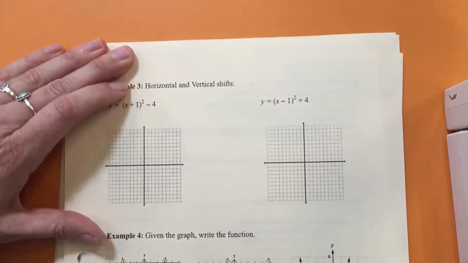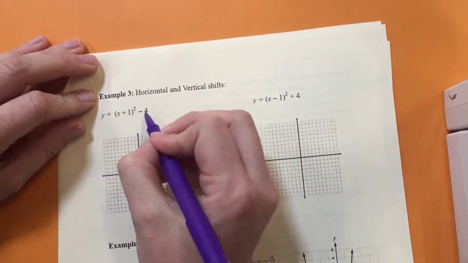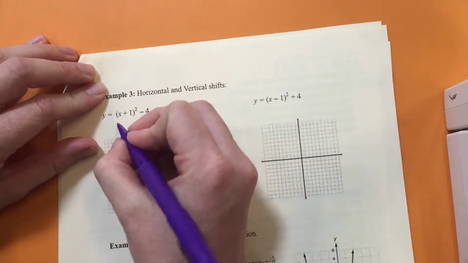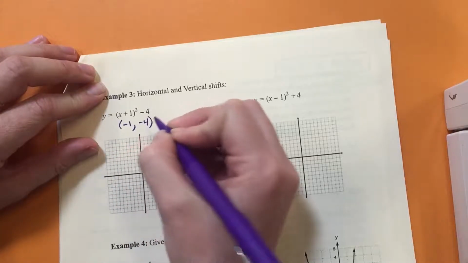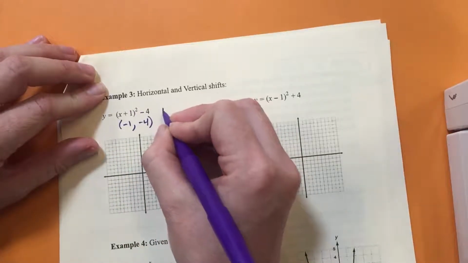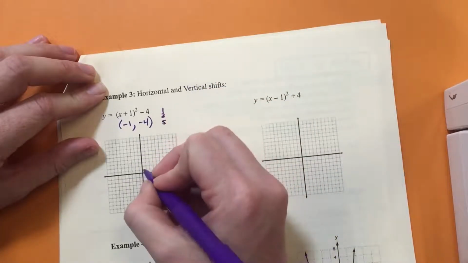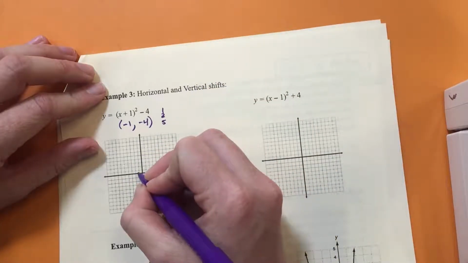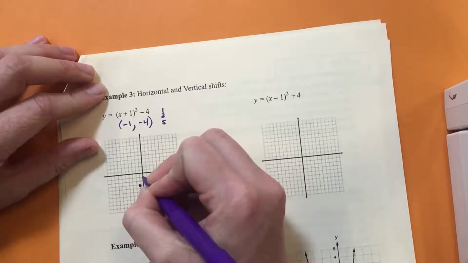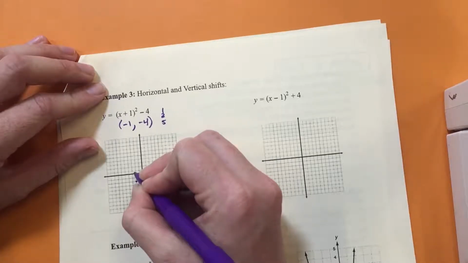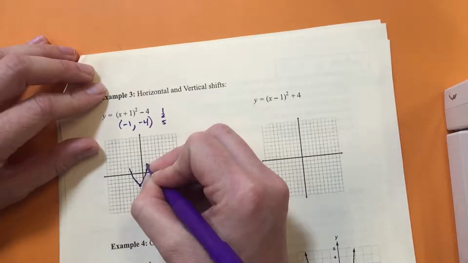On example 3, they make it a little bit harder. They have 2 transformations that are happening. I go negative 1, comma, negative 4 for my vertex, and because of the squared, it's going to be the parabola. So we're going to go left 1, down 4, and then it will make a U shape.